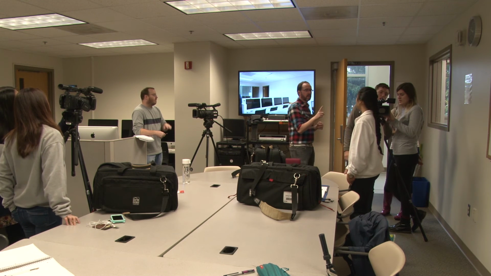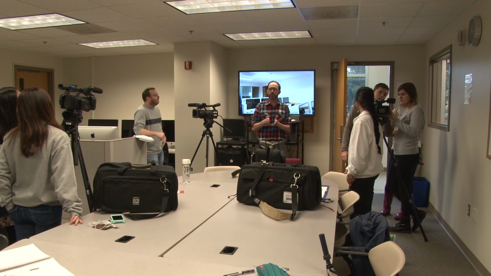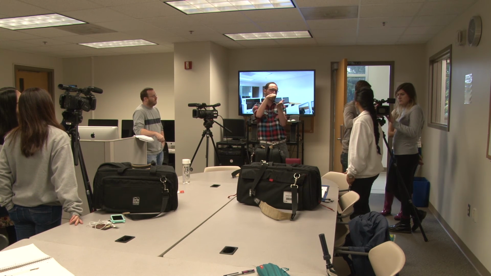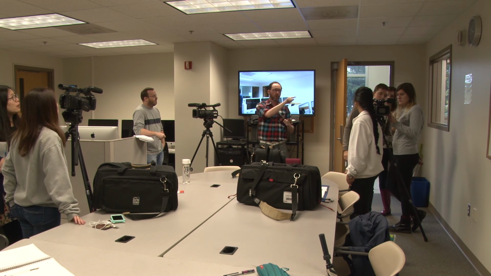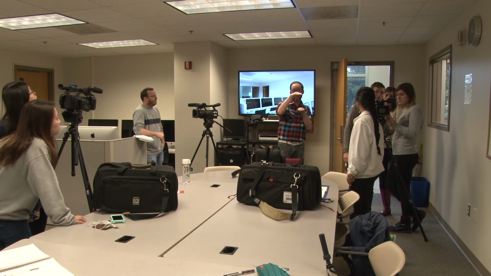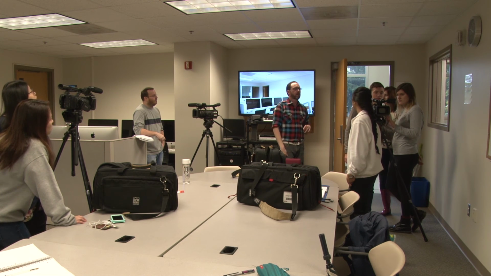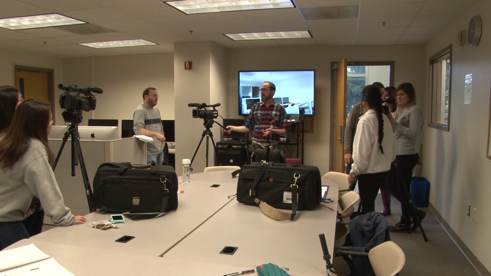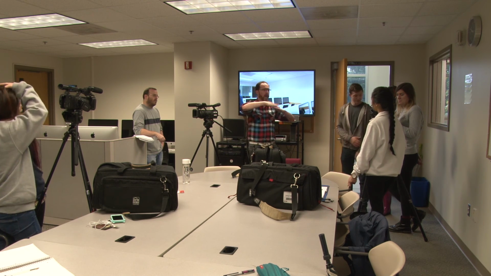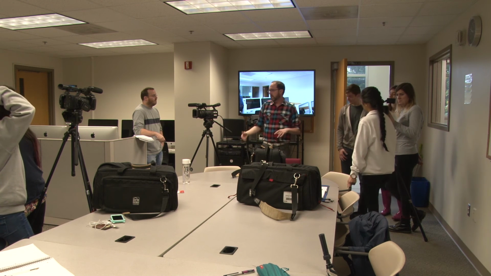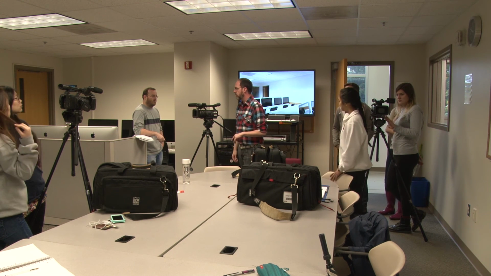Now it is worth noting you can change what the zebras do. So the zebras are saying, hey, the top 10% of all the brightness will be zebras. You can go into the settings and change that to like 20 or even 30 to show more zebras. But generally it's going to be set around 10 or 15% in terms of brightness. But it's up to you how you really want to use that.